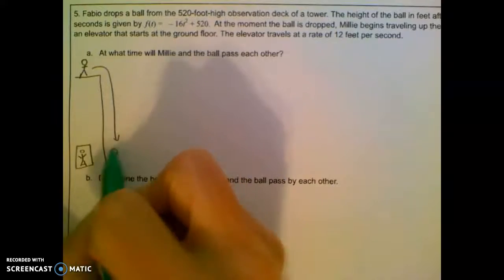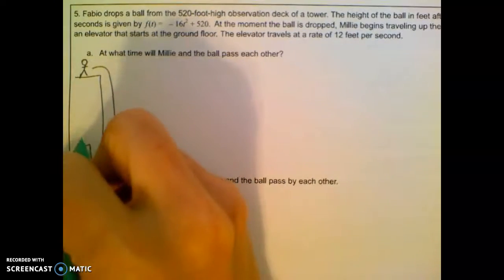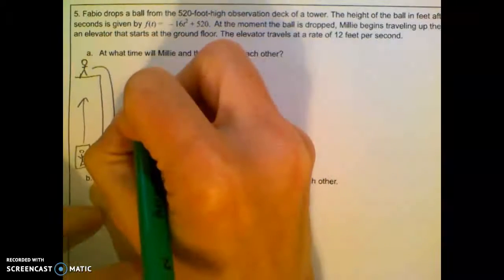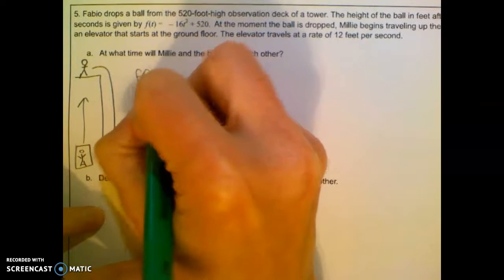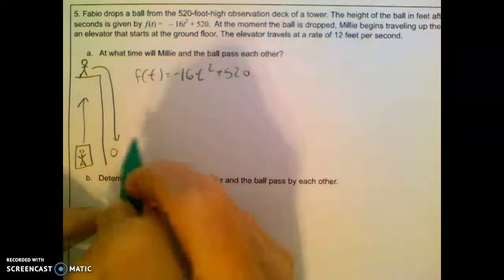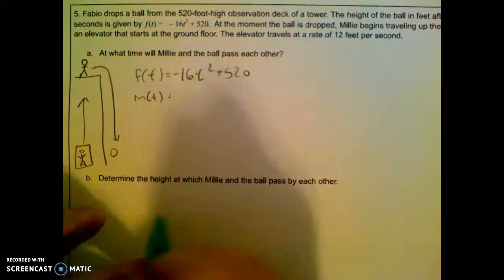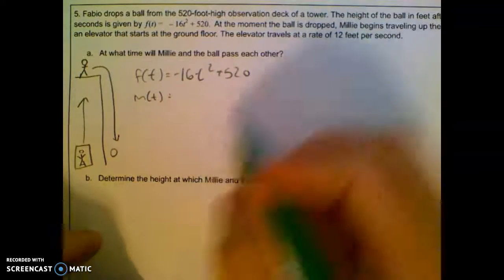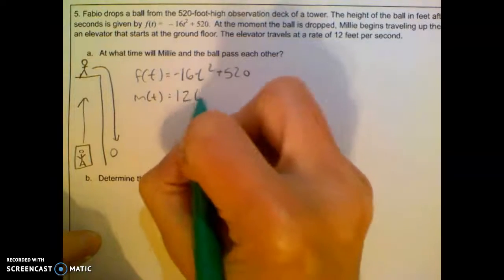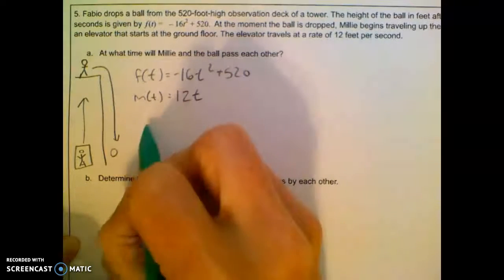So he drops some sort of ball. At the same moment, Millie begins traveling up in a tower, and it travels at a rate of 12 feet per second. So Fabio's equation is negative 16t squared plus 520. I need to figure out Millie's equation. Confusion often here is that she has some sort of fancy equation, but she's literally traveling at a rate of 12 feet per second. So she's just traveling at a constant rate, so just 12t. Set these guys equal to each other.